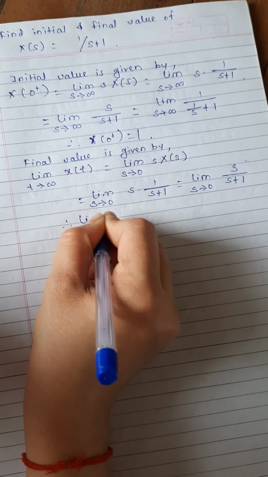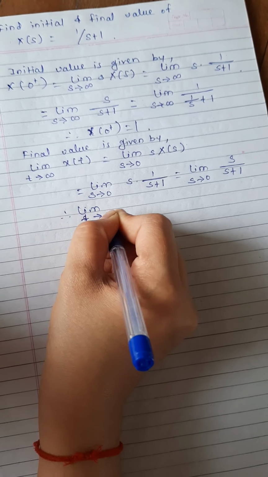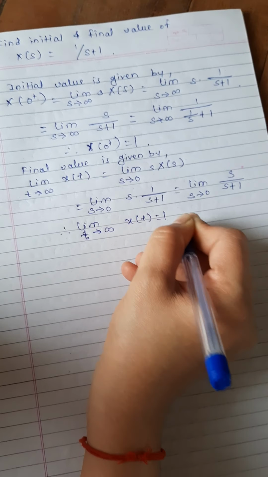Therefore limit t tends to infinity x(t) is equal to 1.